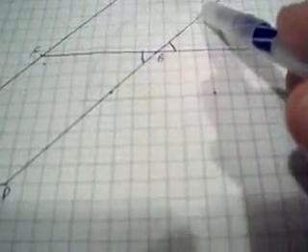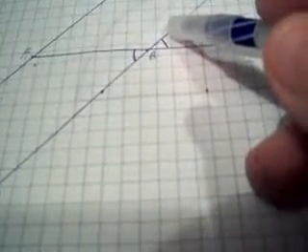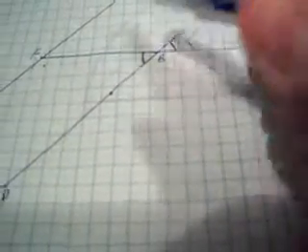For since as DB is to BE, so is GB to BF, while as DB is to BE, so is the parallelogram AB to the parallelogram FE.